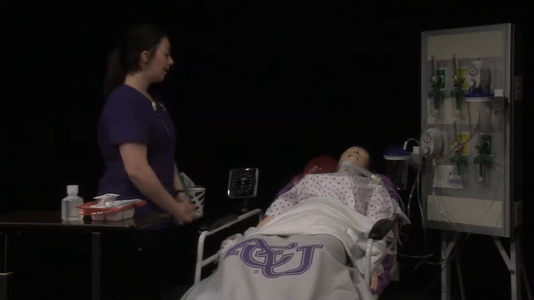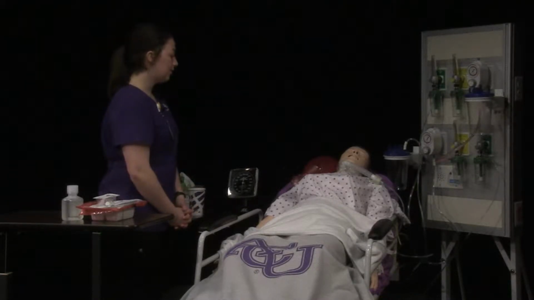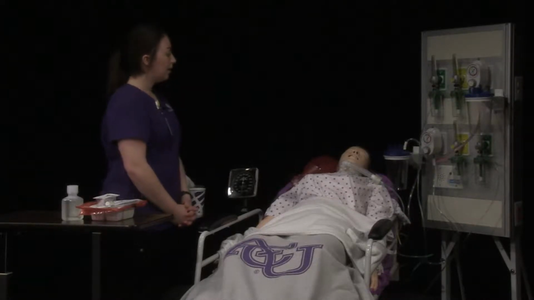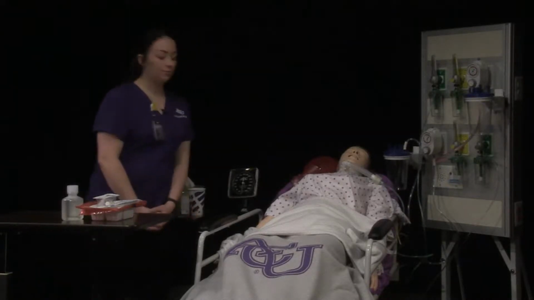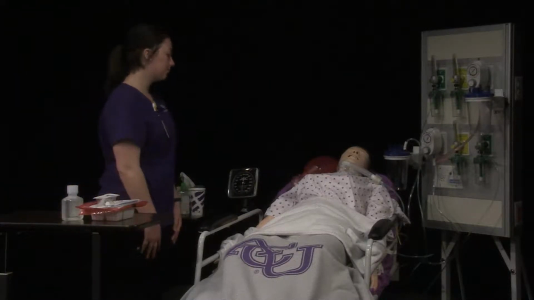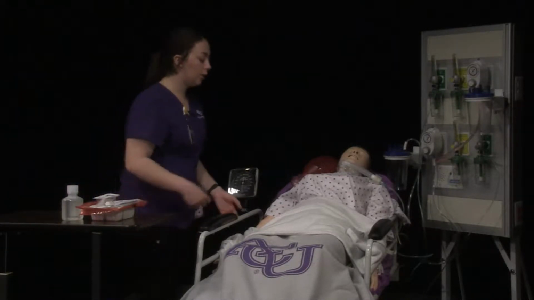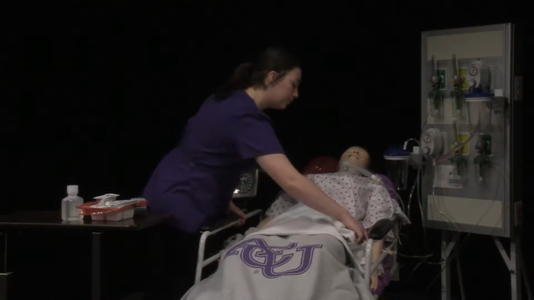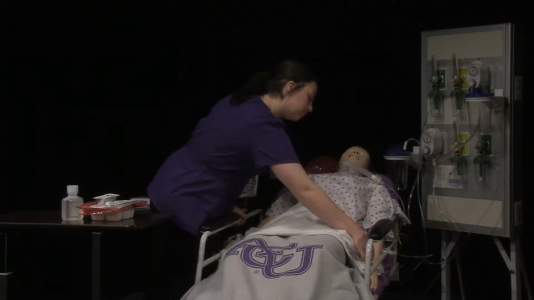Introduce self. Hi, my name's Sarah. I'm going to be your student nurse today. Provide for privacy. I'm going to go ahead and shut your door for some privacy. Identify the patient using 2 identifiers. Can you go ahead and tell me your name and your date of birth? Have the patient state their name and date of birth as you verify information with the armband.